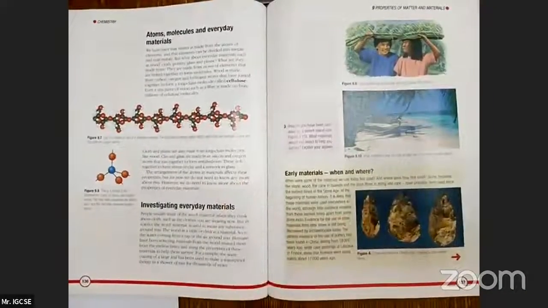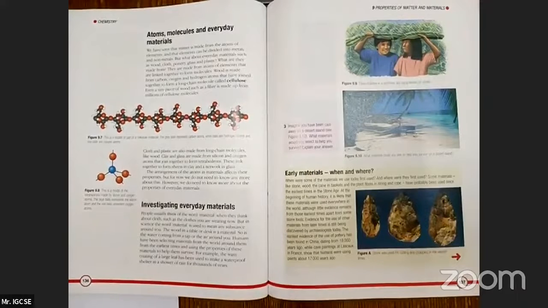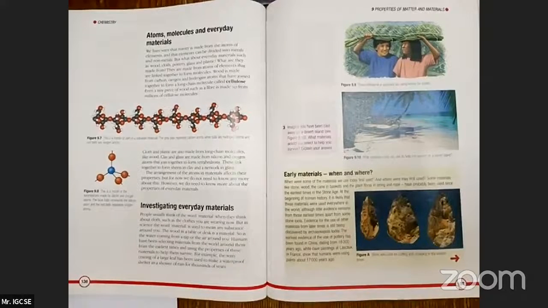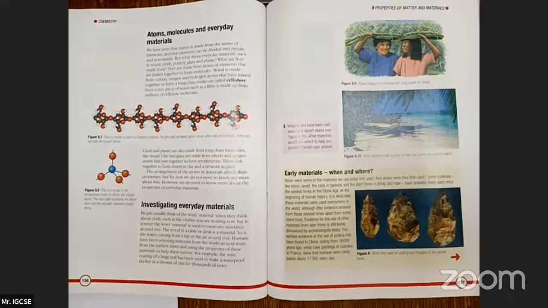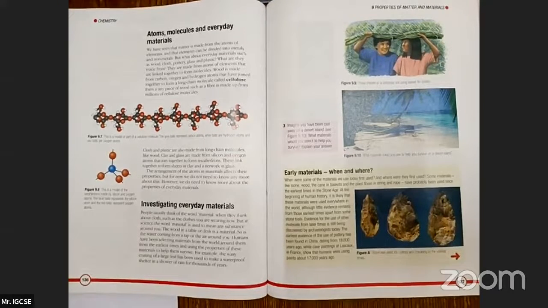So we know about the atom. Now we need to learn about the molecule. Sometimes two atoms of the same type combine together to become a molecule. For example, the gas which we breathe in is oxygen. It's O2. O2 means oxygen 2.